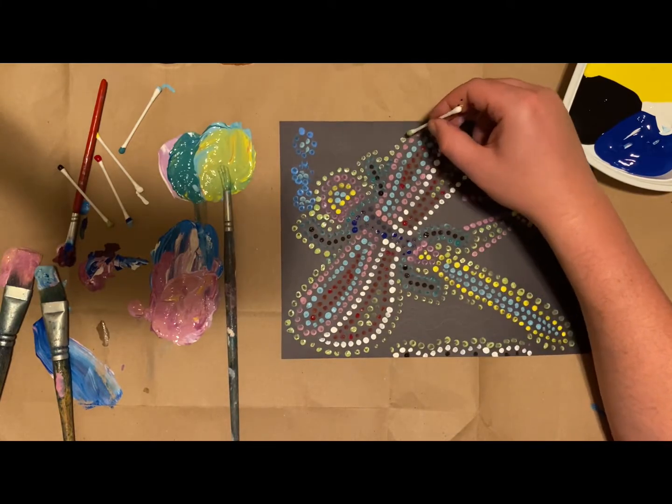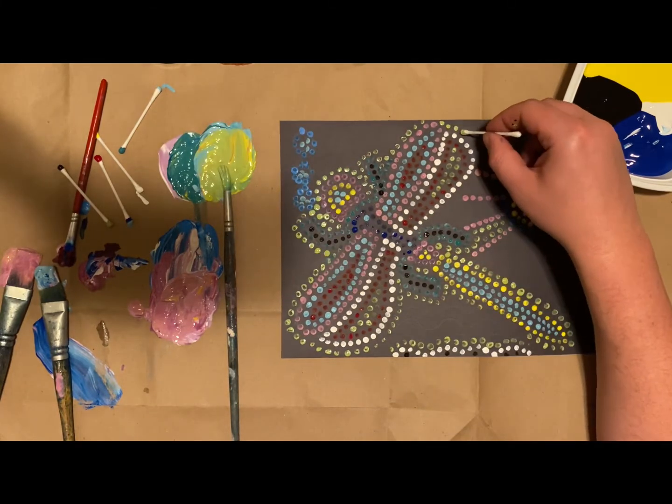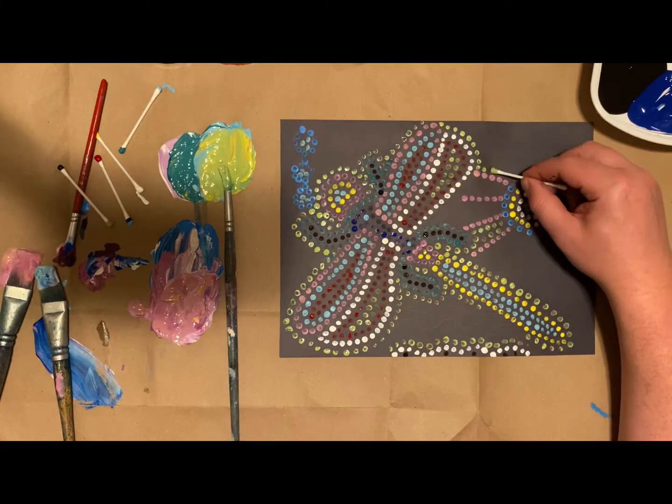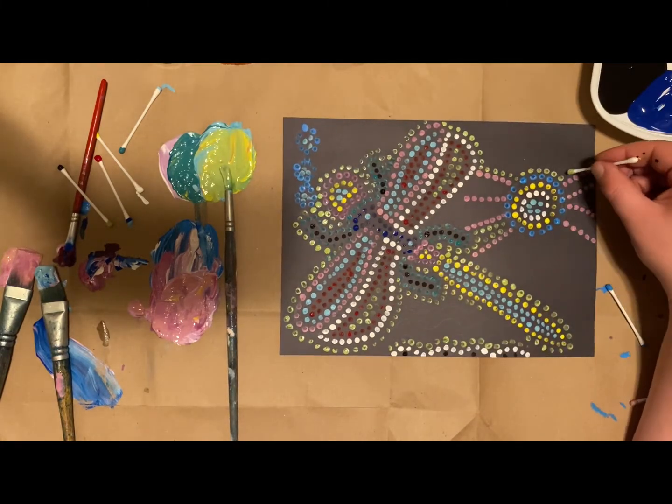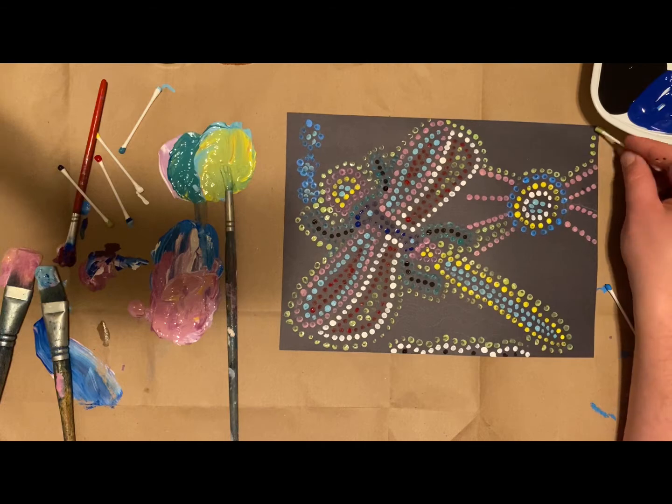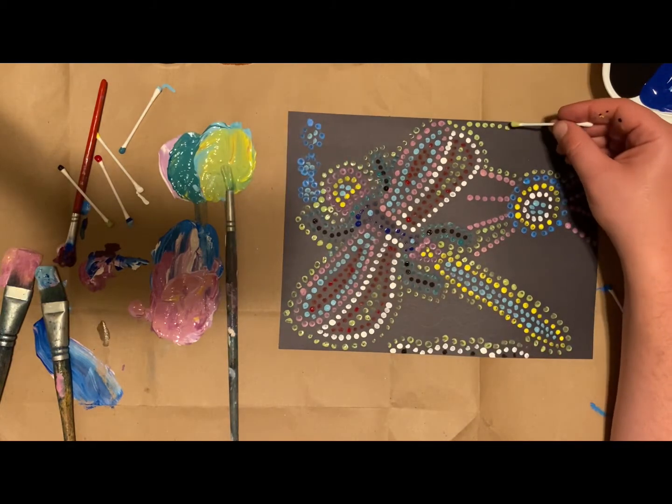Black and white are not really colors. If I mix white in with blue, I've still got blue. If I mix black in with blue, I've still got blue. They don't change the colors. They just make it darker or lighter.